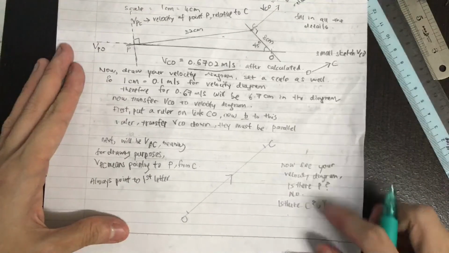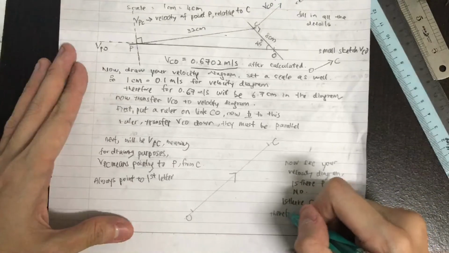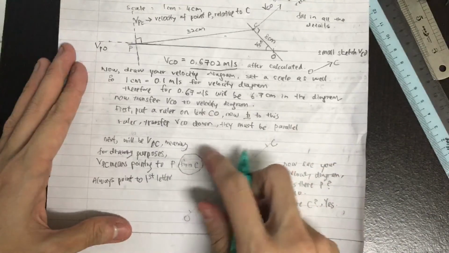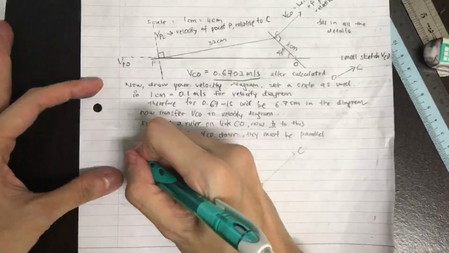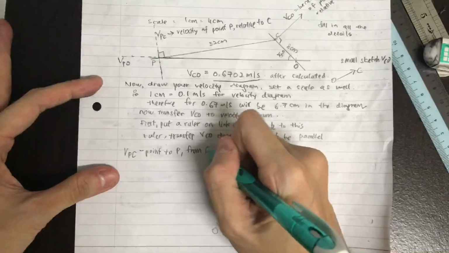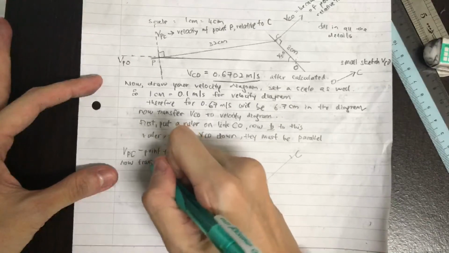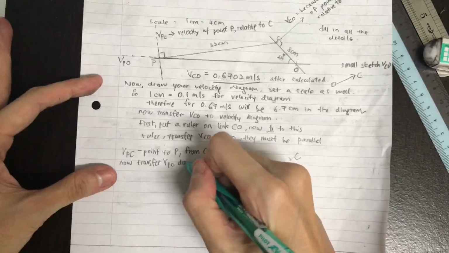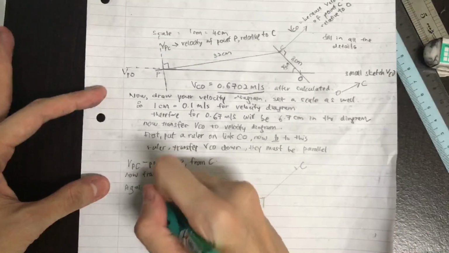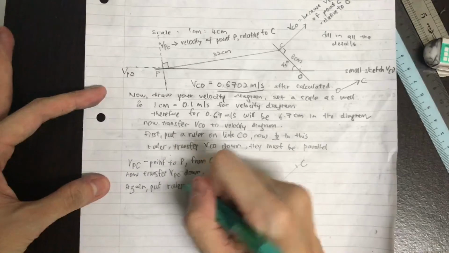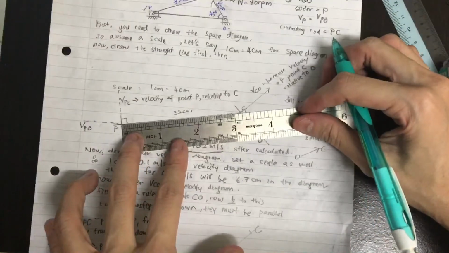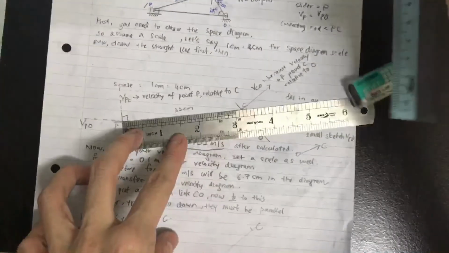In the velocity diagram, there is only C, no P, the only reference is from C. Put a ruler on link PC, another ruler perpendicular to it.